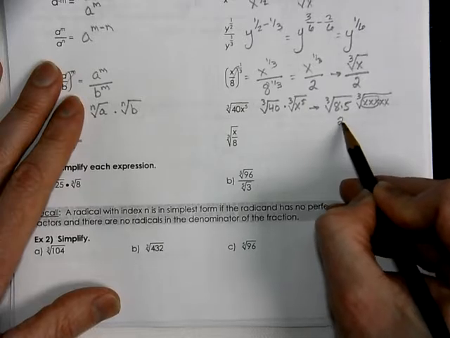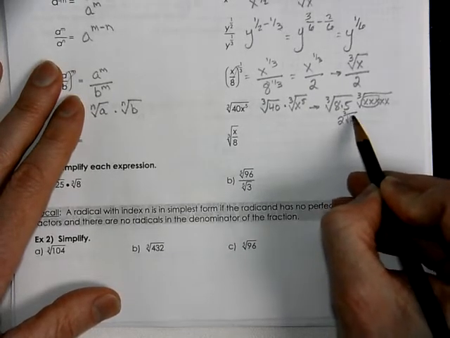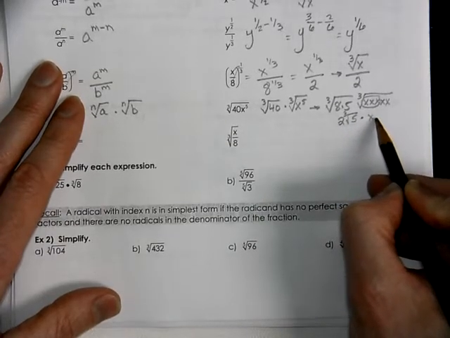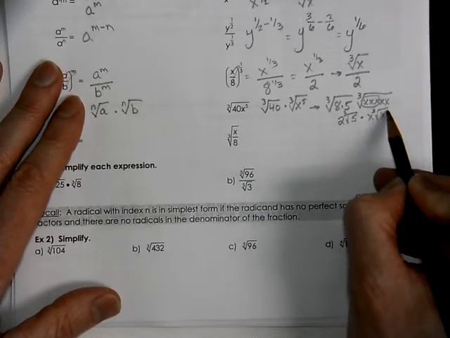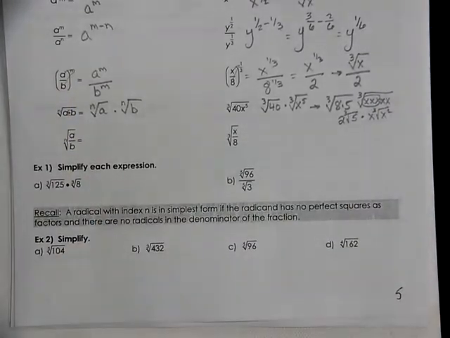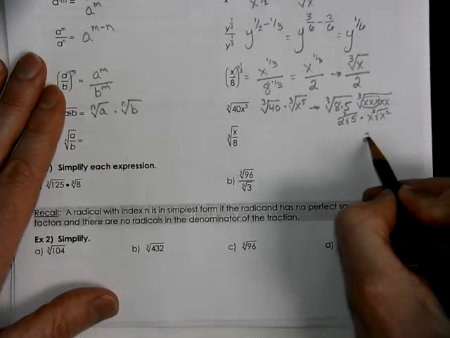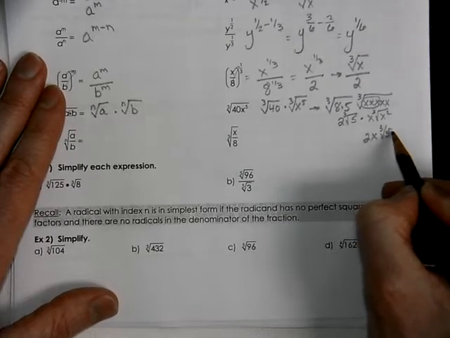So this is going to be 2 cubed root of 5 times x cubed root of x squared, because you have 2 left over. So your final answer should probably be 2x the cubed root of 5x squared.